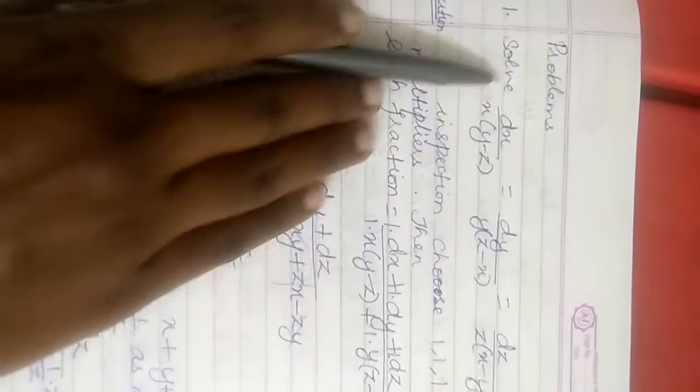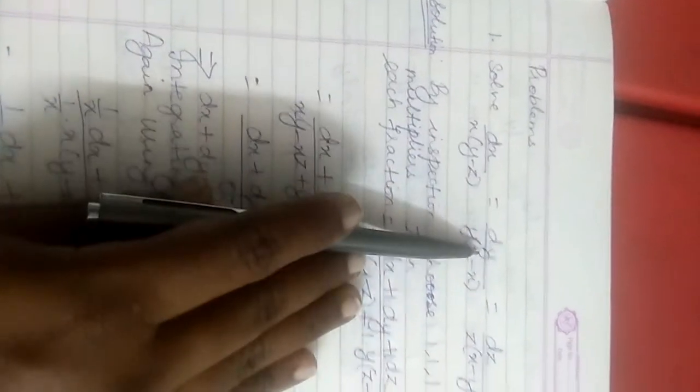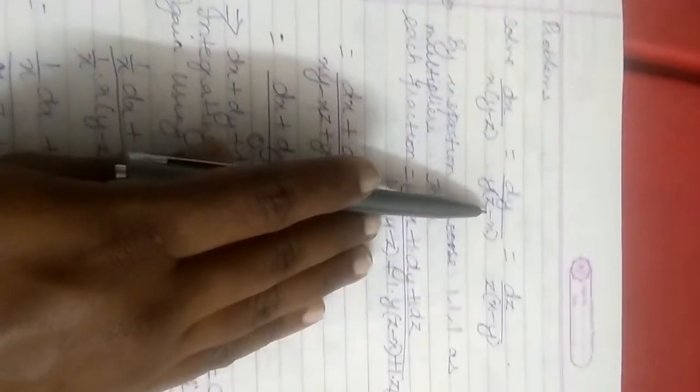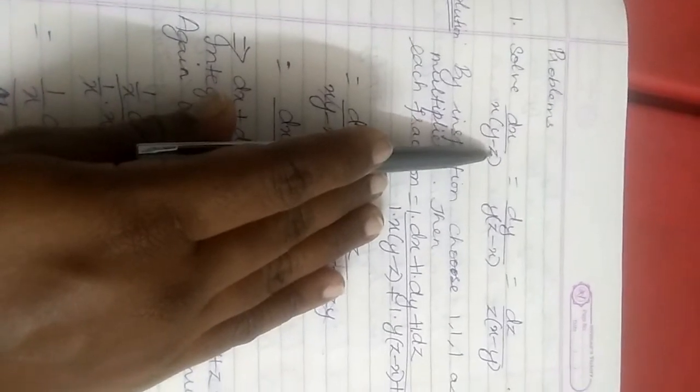Now let us solve a problem by the method of choosing multipliers. Solve dx by x into (y minus z) equal to dy by y into (z minus x) equal to dz by z into (x minus y). By inspection, choose 1, 1, 1 as multipliers, because we have x into y here, that is xy, and in this term y into x becomes minus xy. So xy and minus xy will get cancelled. It becomes 0. Similarly, the other terms also get cancelled. Therefore, we are choosing 1, 1, 1 as the multipliers.